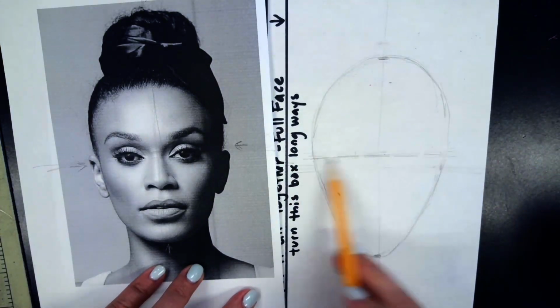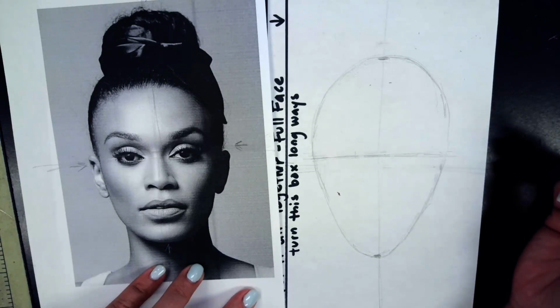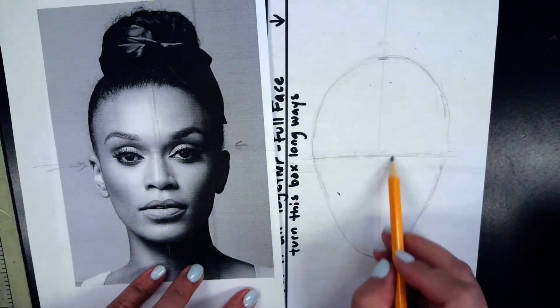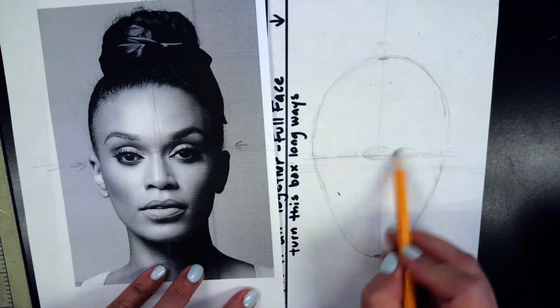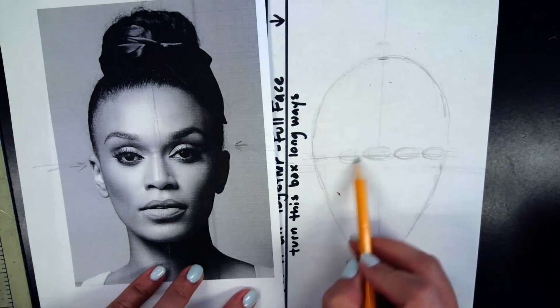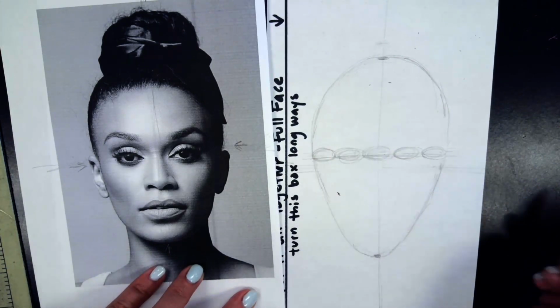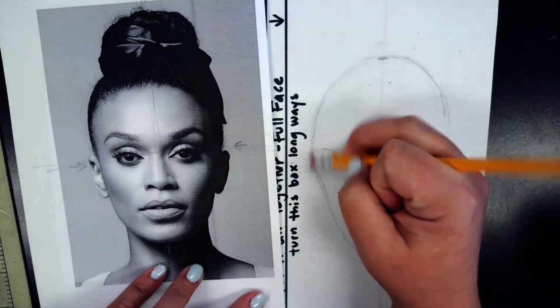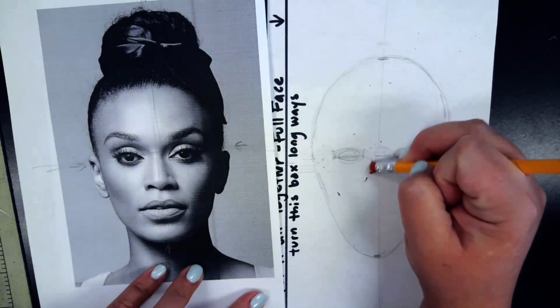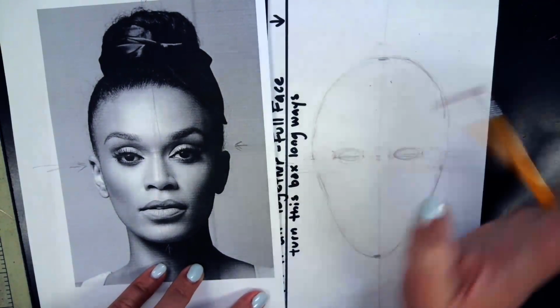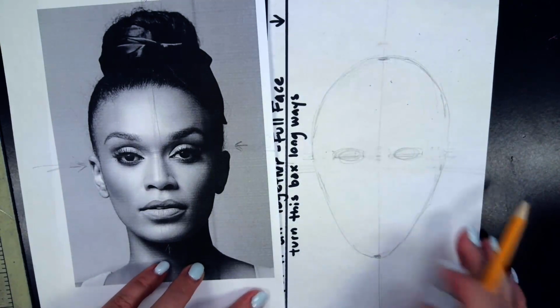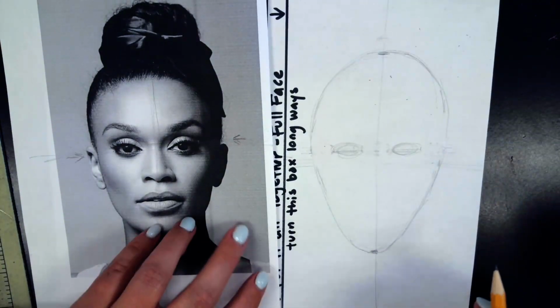That's why I draw super light, so that when I make a mistake, I can fix it, right? So if this is the center, and then you have 1 and 2 and 1 and 2, those are more even than they were before. So I'm going to erase the ones that are in the middle, and I'm going to keep the ones that are on the middle part of it.